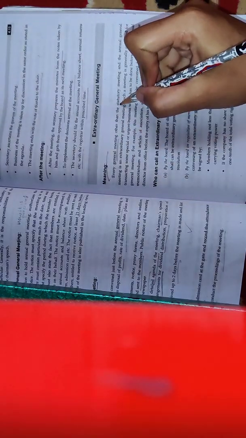As per the meaning, it says every general meeting other than the statutory meeting. Every meeting except for the compulsory meeting, that is the statutory meeting, which will be conducted for the first time after the formation of the company. So any meeting other than the statutory meeting and the annual general meeting is called an extraordinary general meeting.